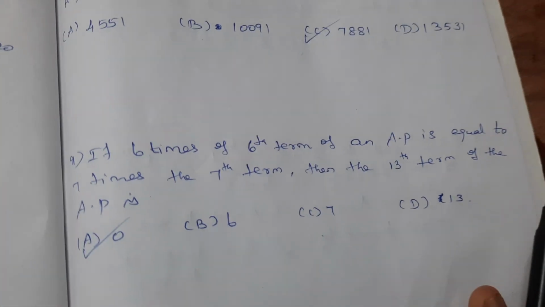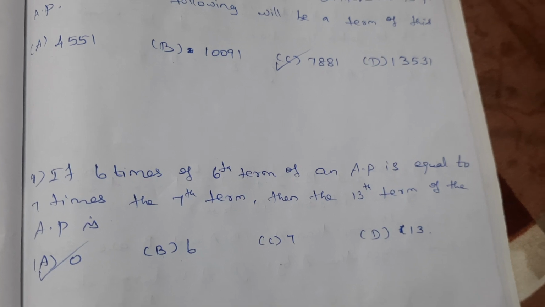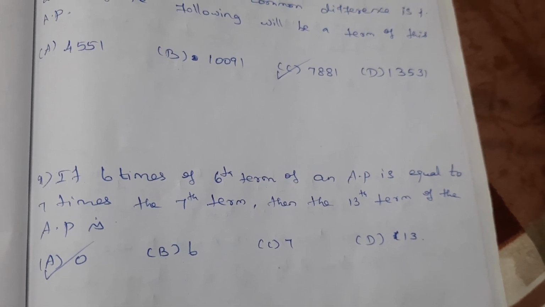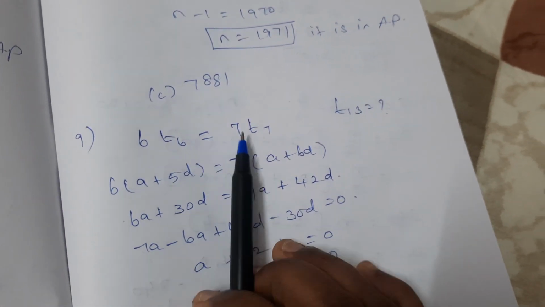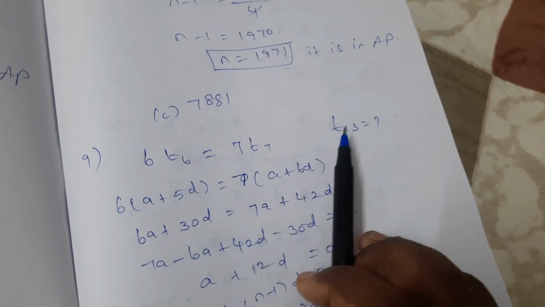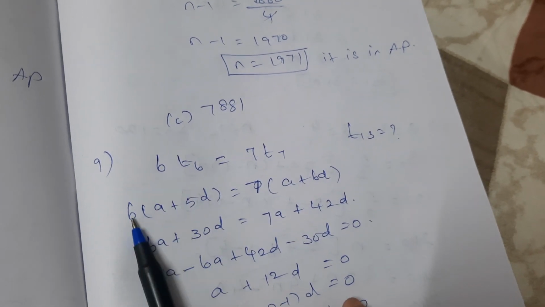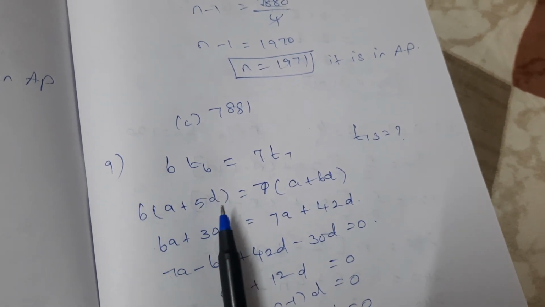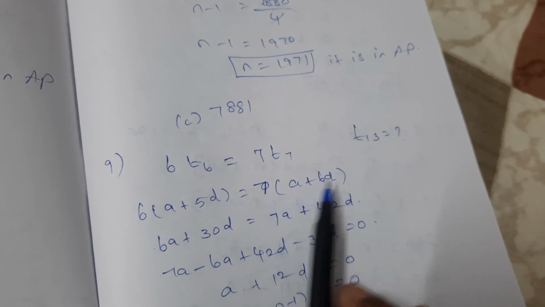Ninth one, easy one. If 6 times the 6th term of an AP is equal to 7 times the 7th term, then the 13th term of the AP is? So what is the 13th term? That is asked. By using the formula, 6 into T6 means a plus n minus 1, 6 minus 1, so 5d, is equal to 7 into a plus 6d.